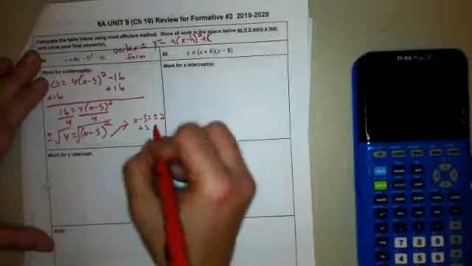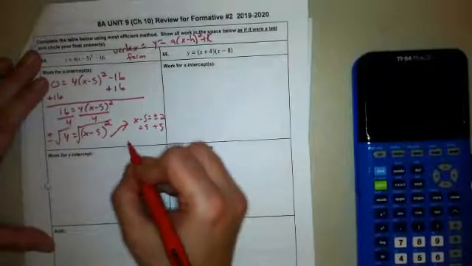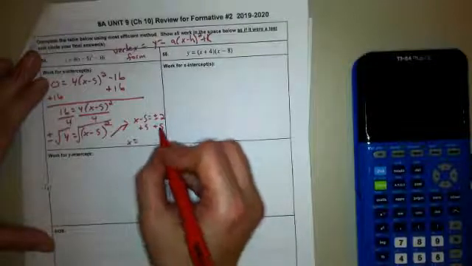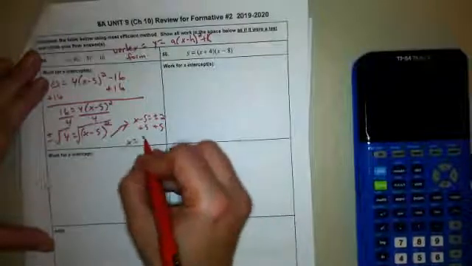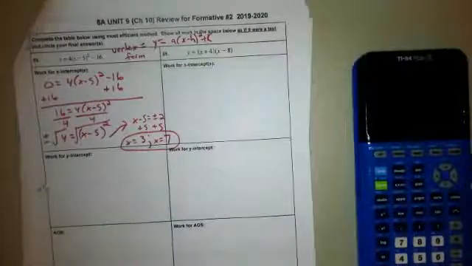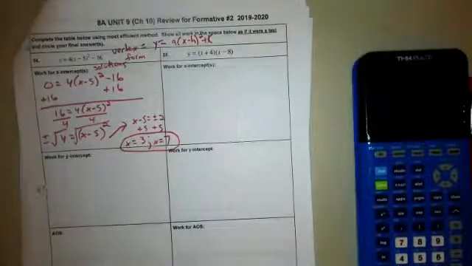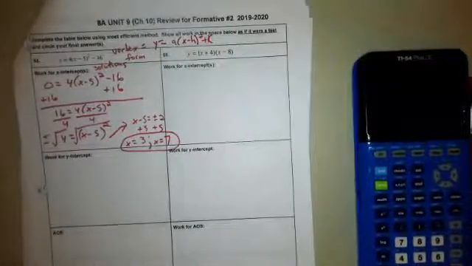I add my 5, and I'm going to get x equals, let's see, 5 plus 2 is going to be 7. 5 minus 2 is 3. So x equals 3. And x equals 7. So that's the work for the x-intercepts, which we should also know by now is also called the solutions.